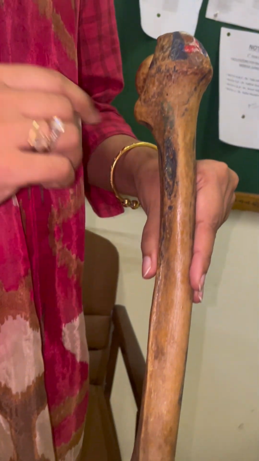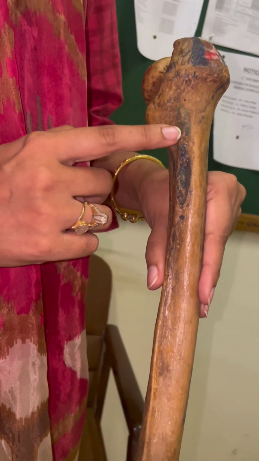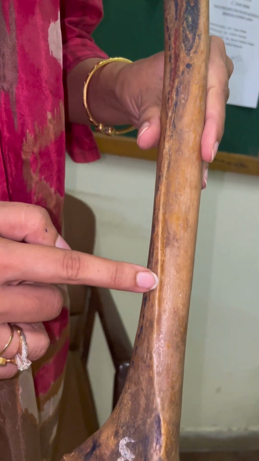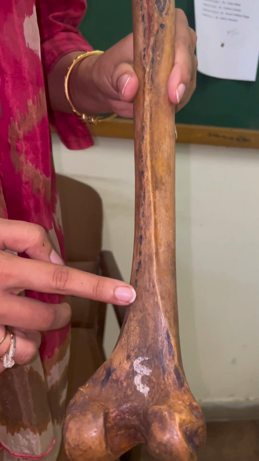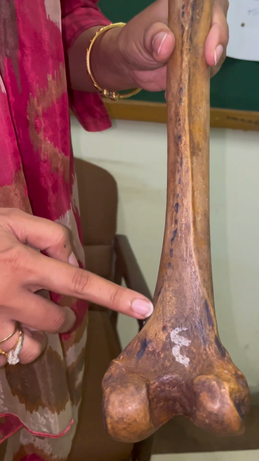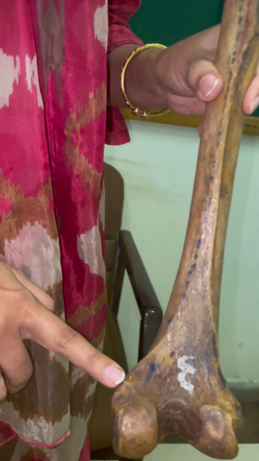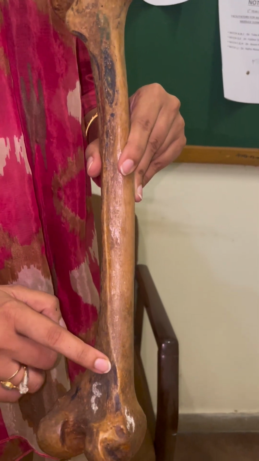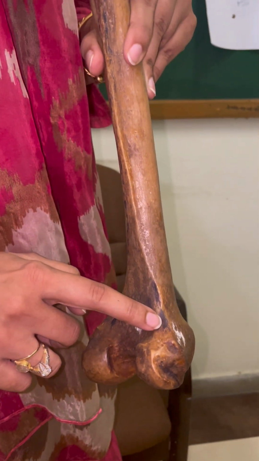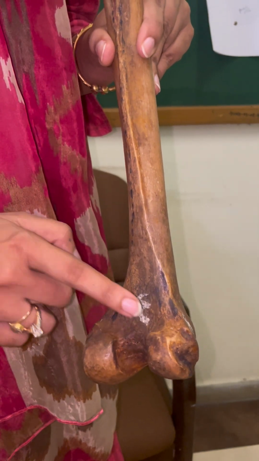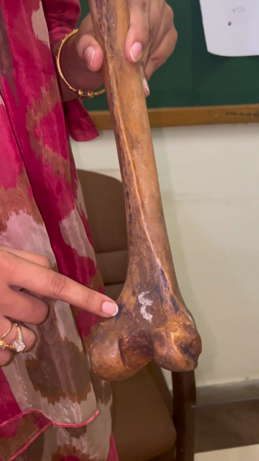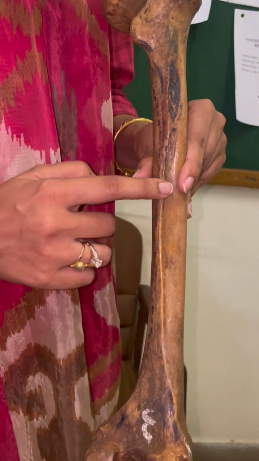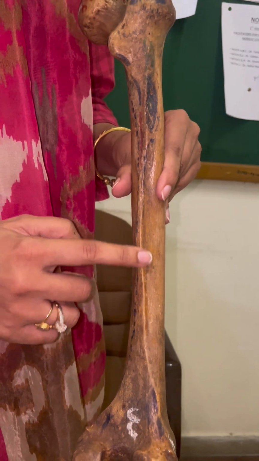Then there is attachment of the adductor magnus muscle. It comes from the medial border of the gluteal tuberosity, comes down on the medial lip of linea aspera, and then it comes down on the medial supracondylar line, and finally it is attached on the adductor tubercle. Then coming on this popliteal surface, on the lateral supracondylar line we have attachment of plantaris and the lateral head of gastrocnemius muscle, and on the medial surface of this popliteal surface we have attachment of medial head of gastrocnemius muscle. Then on the lateral lip of linea aspera we have attachment of biceps femoris muscle.